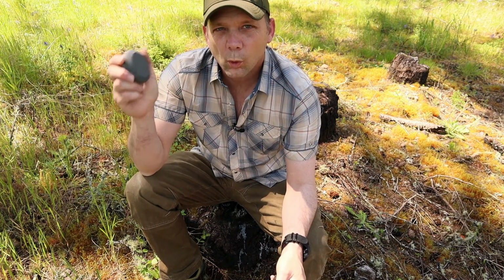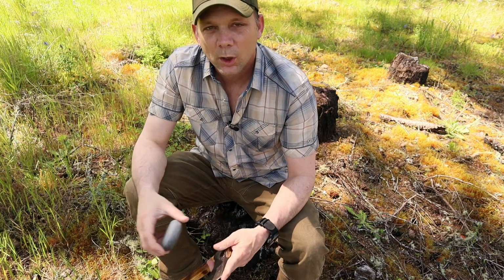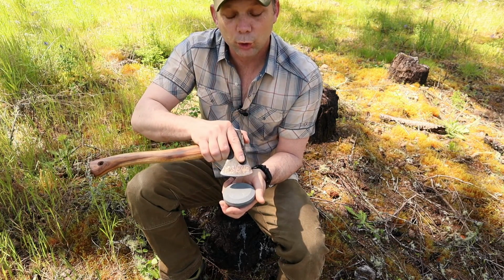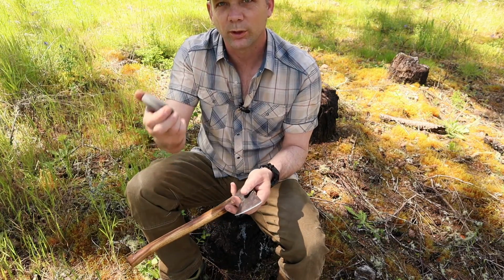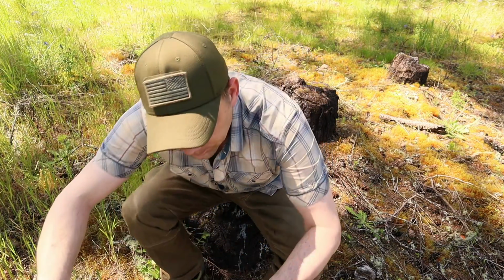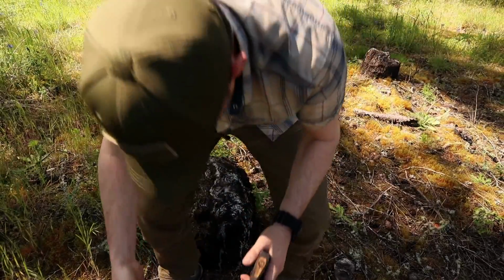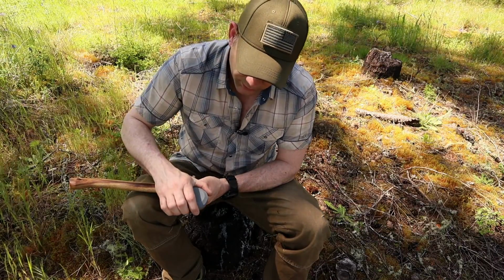You always take your stone to the blade as opposed to the other way around. If I was sharpening a knife, for example, I'm going to take my knife to the stone, but when you're sharpening a hatchet or an axe, you're going to bring the stone to the blade. You can see all these dings and nicks in there. So when you're using a puck, you're just going to work in small circles.